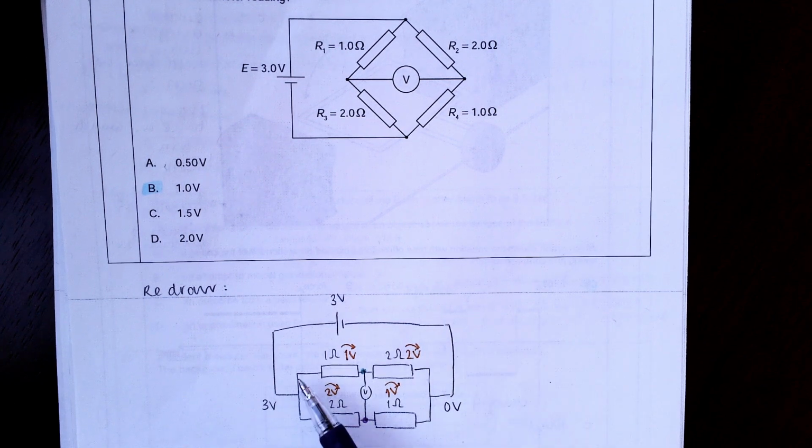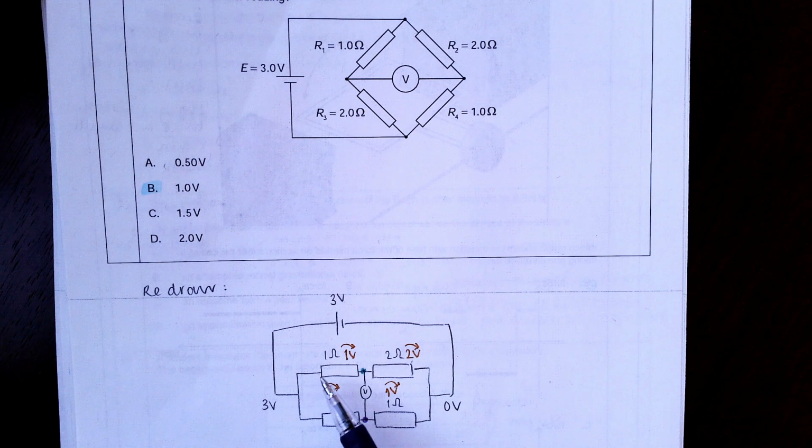So I know that 3 volts has to be transferred across my pathway. I know that I've got a 1 ohm resistor and a 2 ohm resistor, so it's going to take a 1 out of 3 share of 3 and a 2 out of 3 share of 3 volts. So I'll drop 1 volt across the 1 ohm resistor and 2 volts across the 2 ohm resistor.